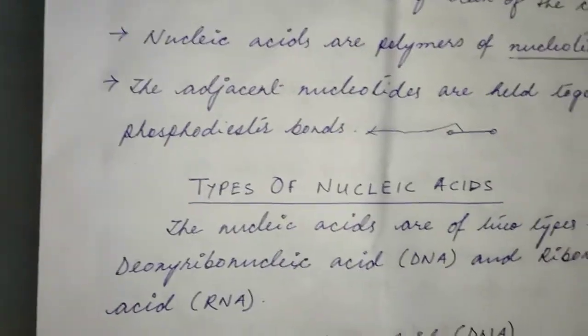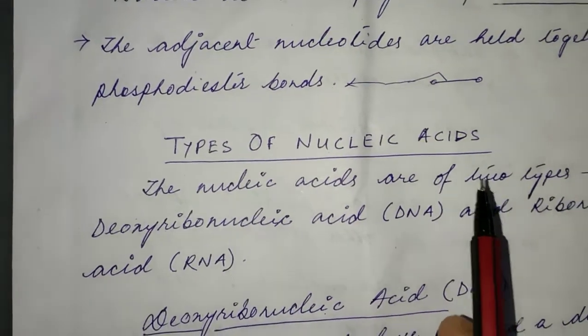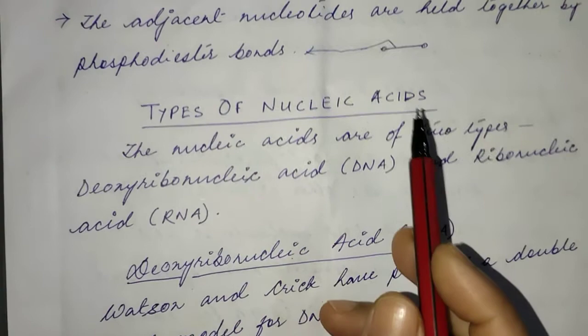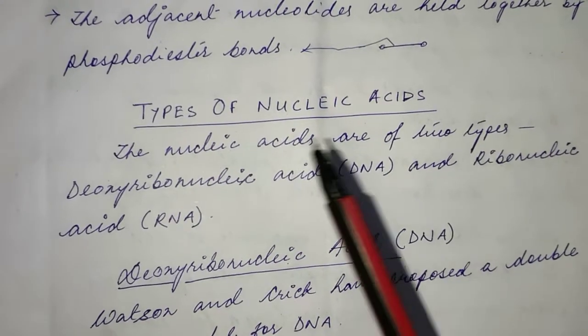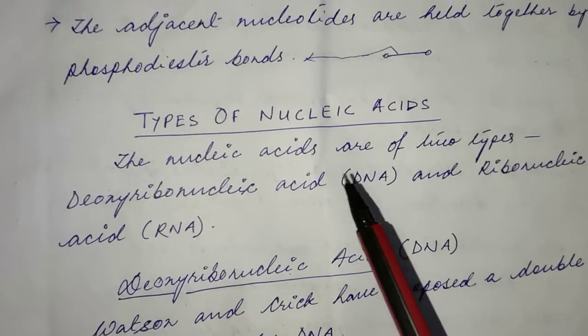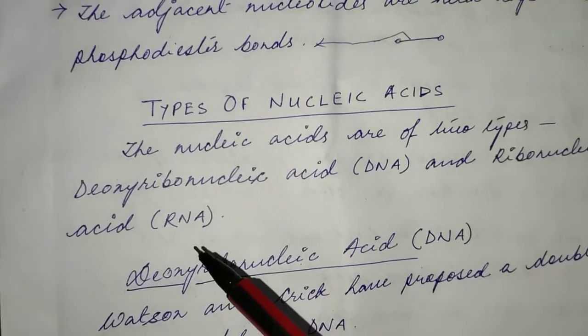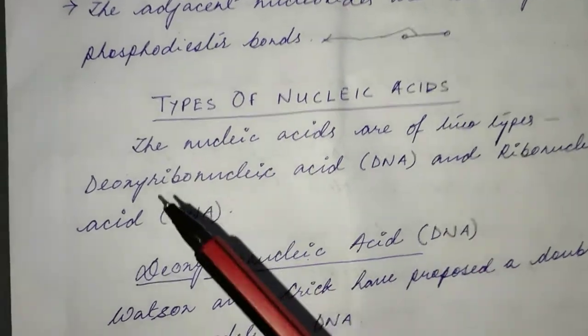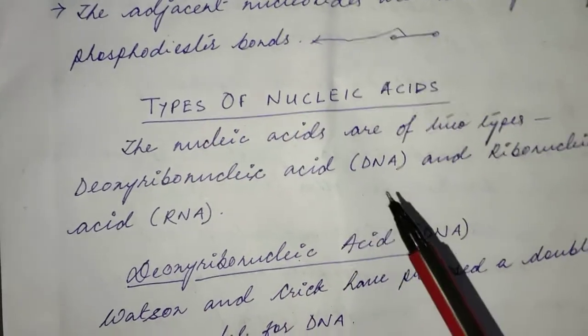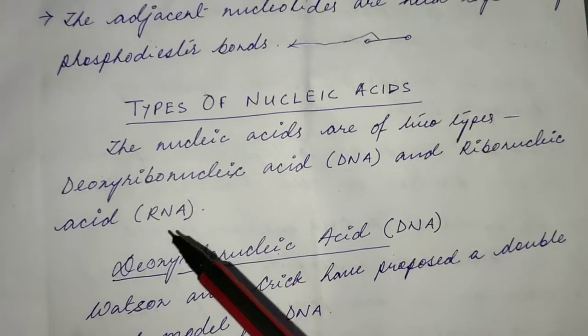Now coming to the types of nucleic acids, that also we had already discussed in our last class. So the nucleic acids are of two types: DNA and RNA. The full form of DNA is deoxyribonucleic acid, and RNA is ribonucleic acid.